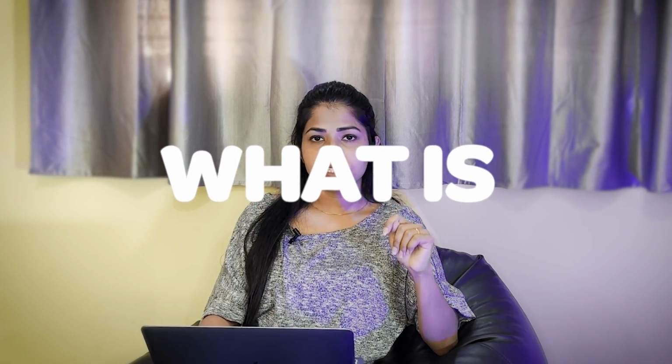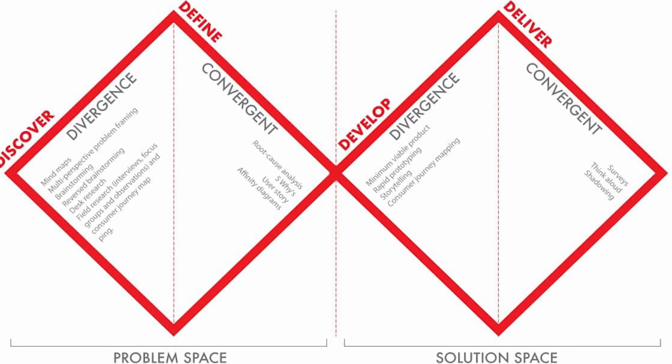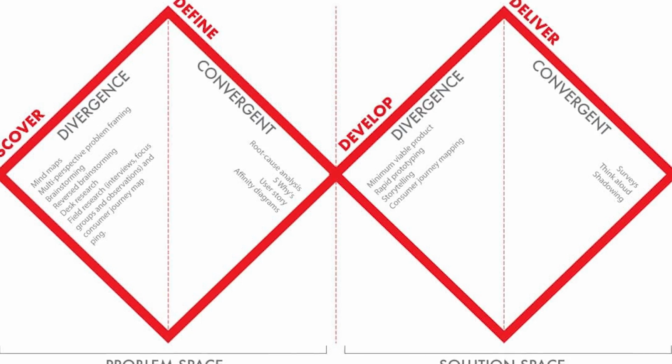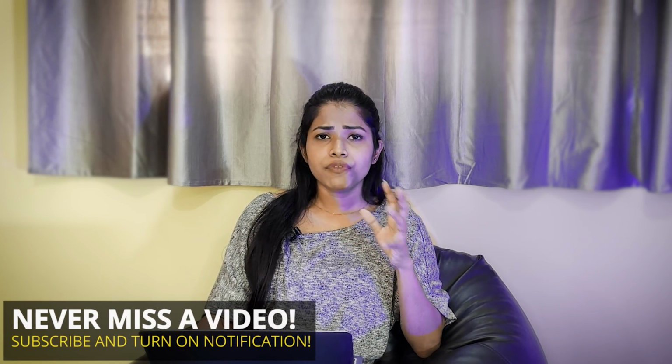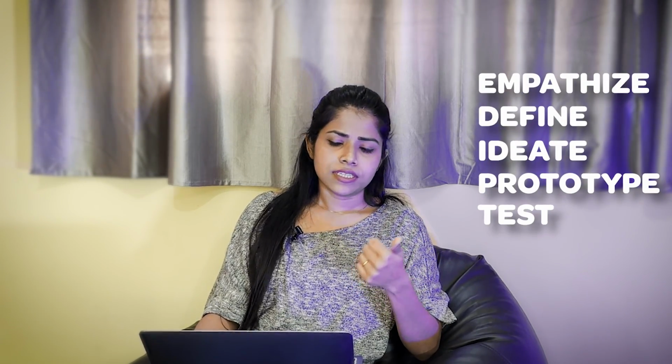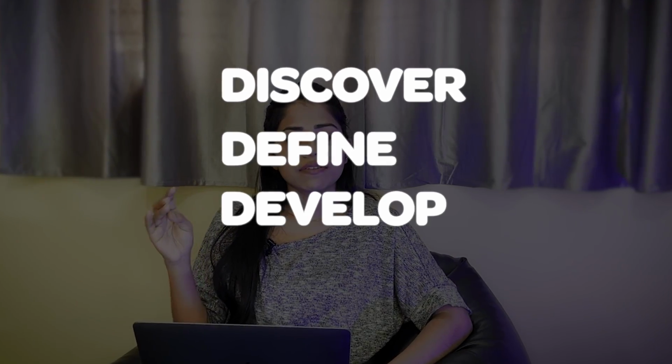Hi designers. I've seen some people have asked what the double diamond process is. This double diamond process has been used widely before the 5-stage design thinking process came up. There are lots of 5-stage design thinking processes, but the famous one we are currently using is discover or empathize, define, ideate, prototype and test. But in the double diamond process, we have discover, define, develop and deliver.